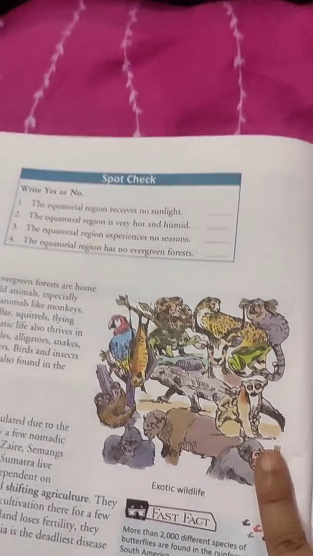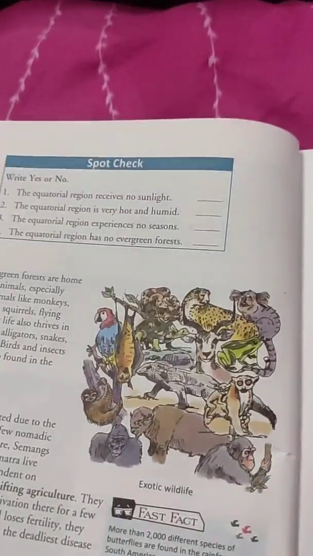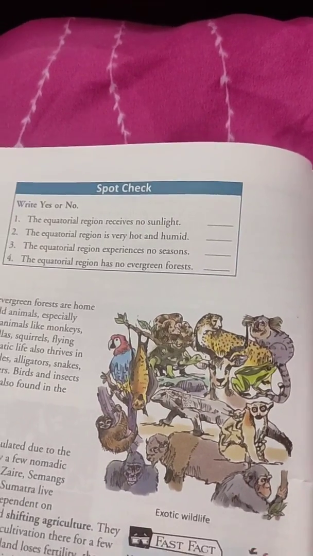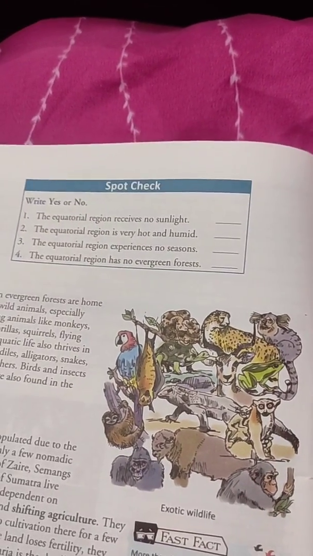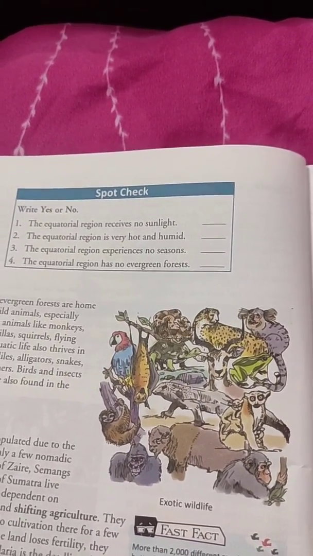In one page you will paste the map, and on the other plain page you will draw the diagram. Hope you have understood what I have said. There are so many animals in this, so you can skip some. Whichever is easy for you, you can draw. And with a black pen you will do the outline, and with pencil color you will color it. Thank you.